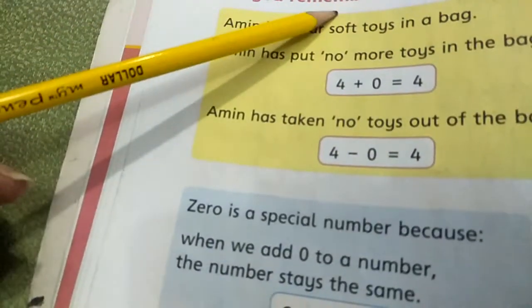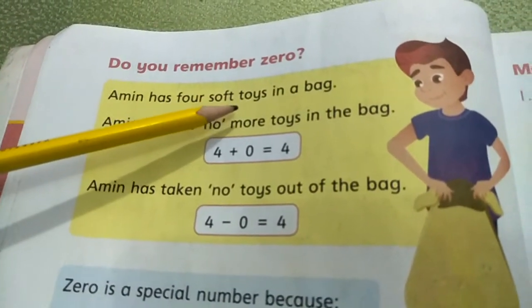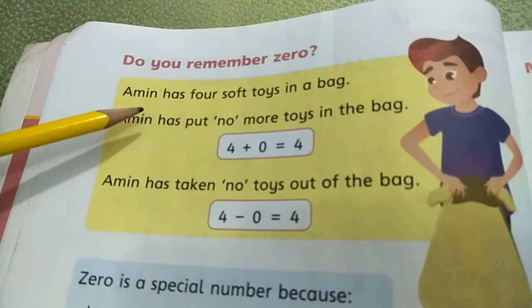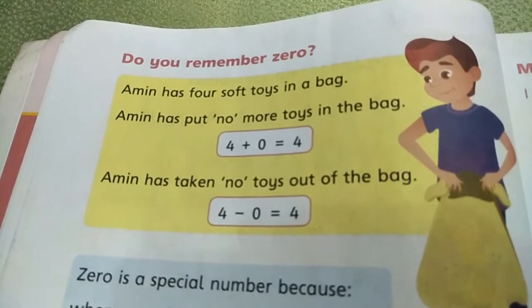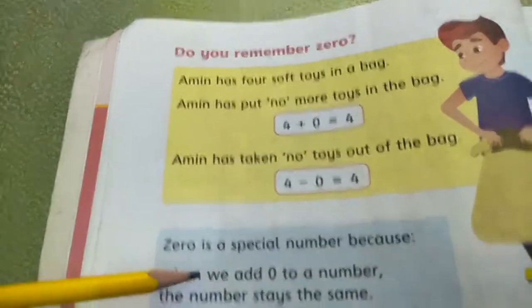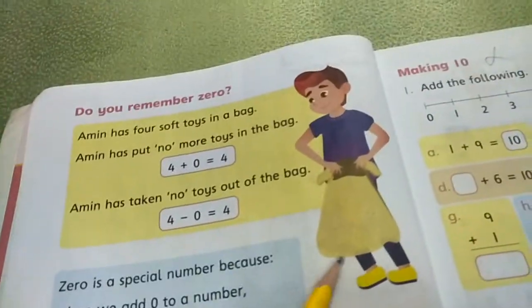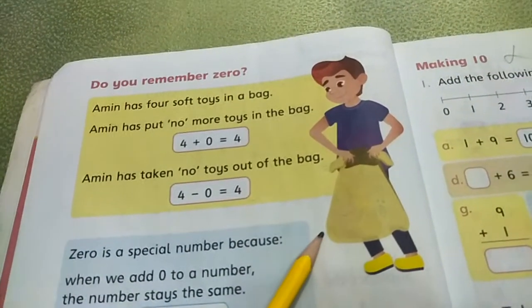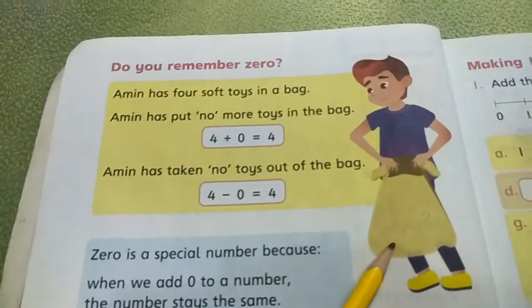Let's move on to page number 8. Okay, what we have on this page? Do you remember 0? अब आपको कहा जा रहा है क्या आपको 0 याद है? Yes, जब हम 1, 2 लिखते हैं सबसे पहले हम 0 मेंशन करते हैं कि नहीं करते? Yes, 0 का हमें पता है. As you can see on this page, there is a boy. एक लड़का है जिसके हाथ में एक थैला है. जैसा बिल्लू वाली स्टोरी में हमने पढ़ा था कि बिल्लू थैले के अंदर से निकला था. यहाँ पे क्या है? There is a bag in a boy's hand.